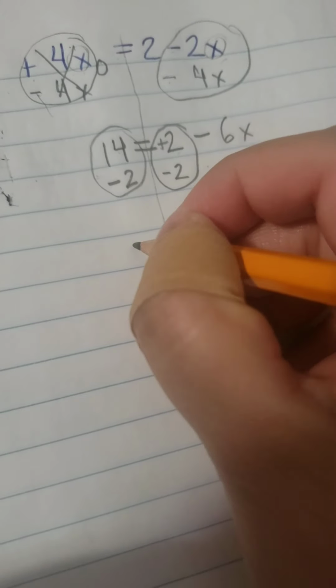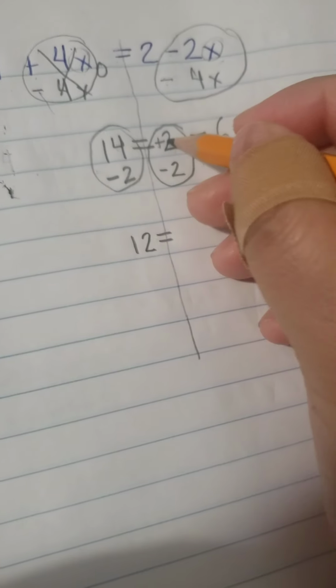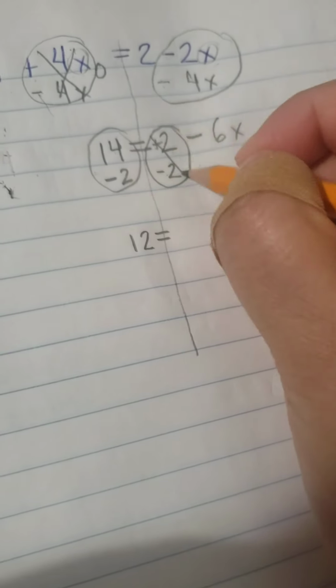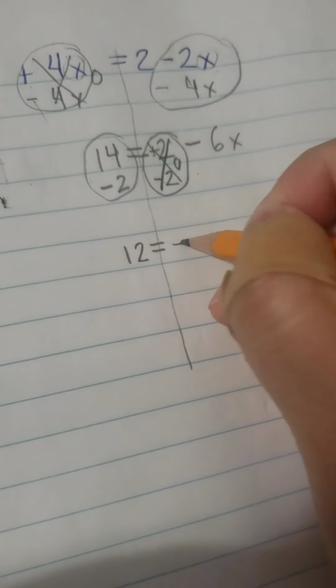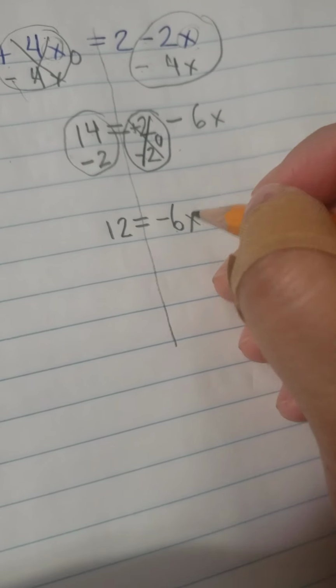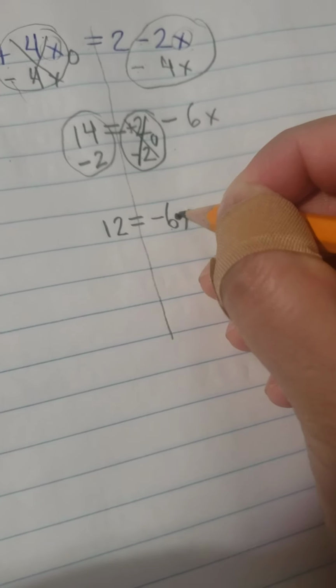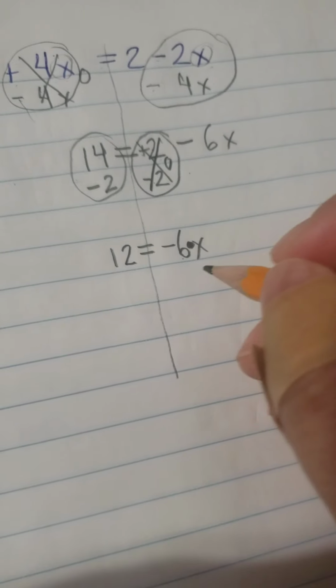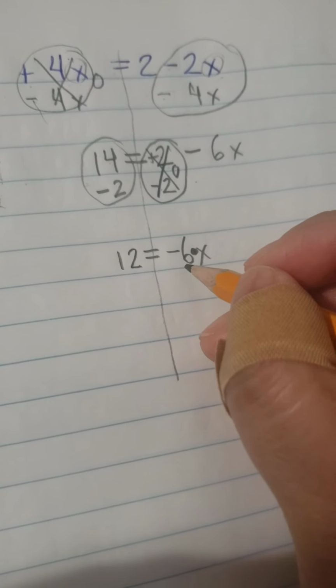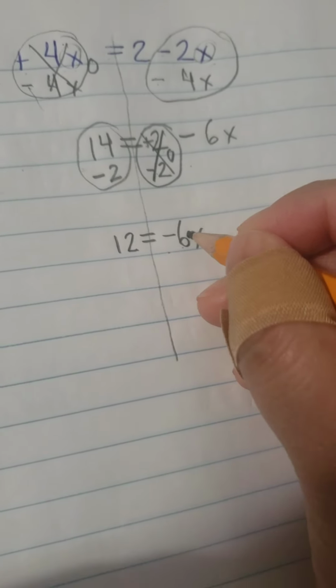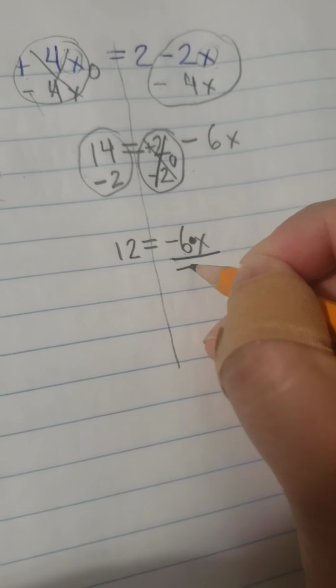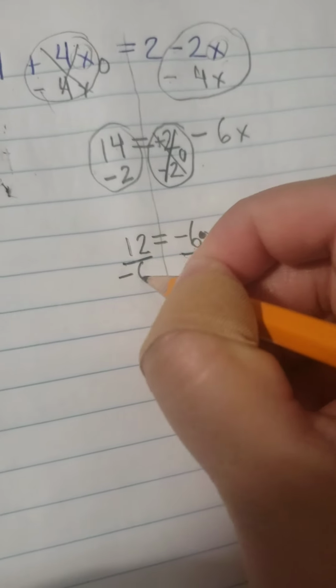Now let's go ahead and do the math. 14 take away 2 is simply 12. Bring down your equal sign. 2 take away 2 cancels each other out because they equal 0. Bring down your negative 6x. Next, we have the negative 6 stuck to that x, so it means that it's multiplying because that's your coefficient. So you have to do the inverse, which, the inverse of multiplying, is dividing by negative 6 on both sides.